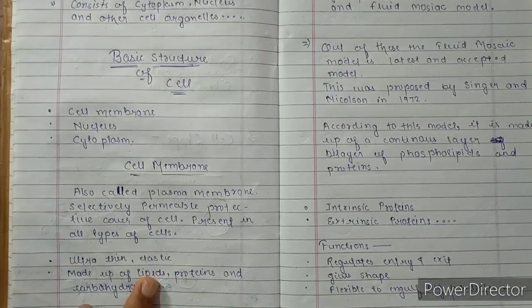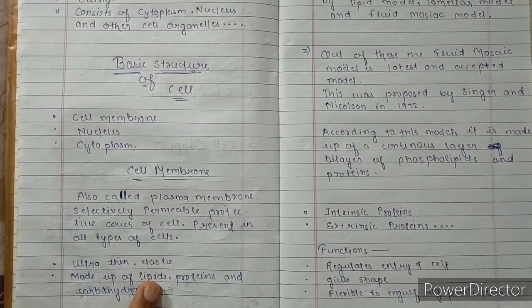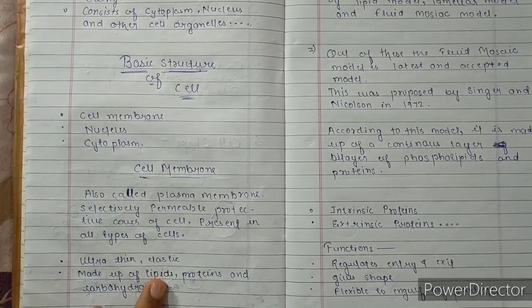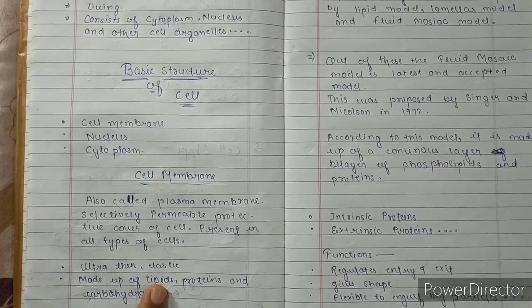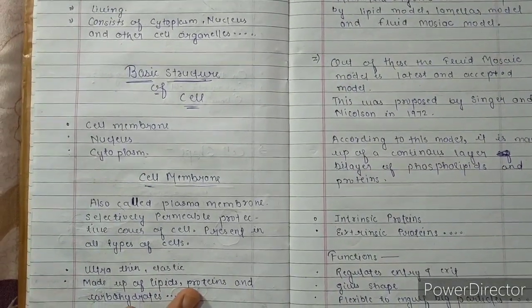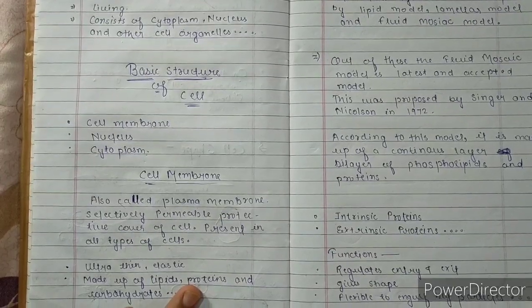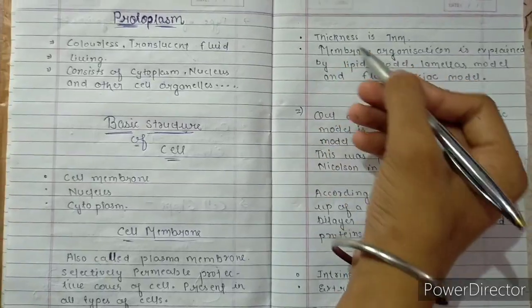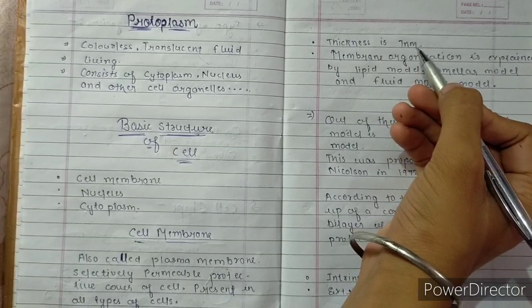So let's move to the structure of cell membrane. The cell membrane is a living, ultra-thin, elastic and selectively permeable membrane. It is made up of lipids, proteins and carbohydrates. It has fine pores through which substances may enter or leave the cell. The thickness of cell membrane is about 7 micrometer.